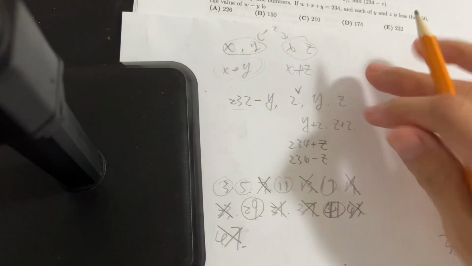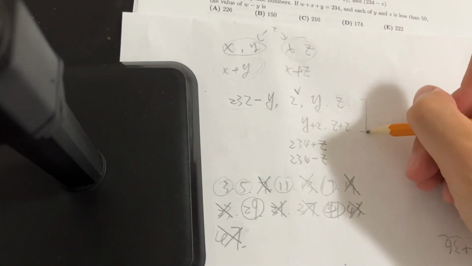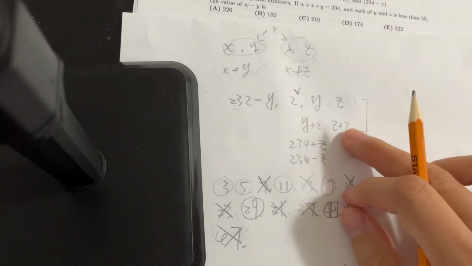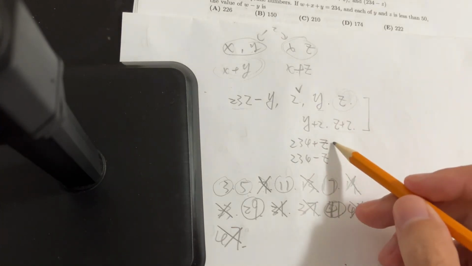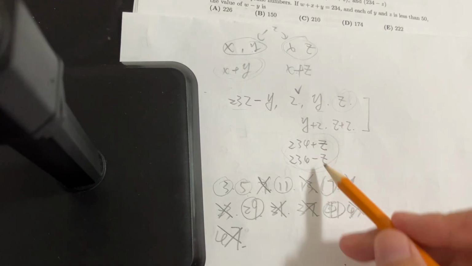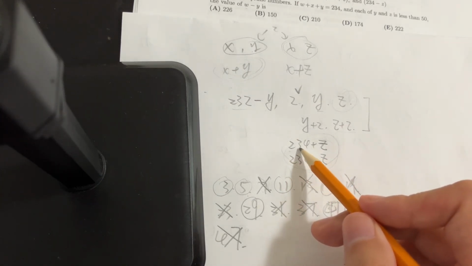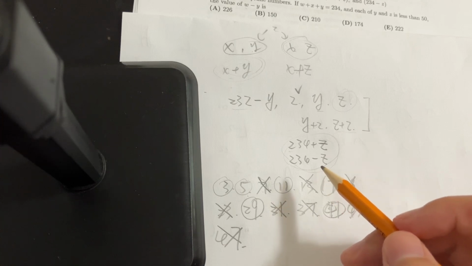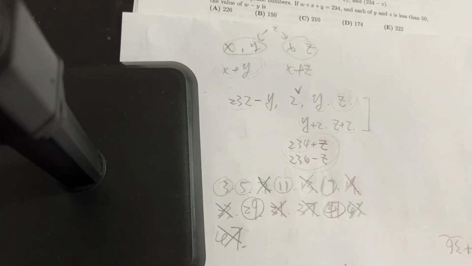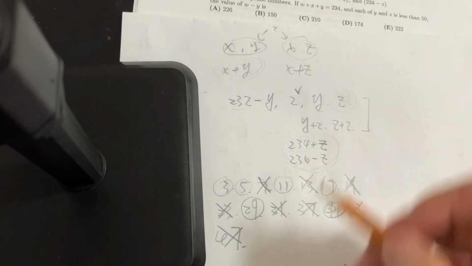So this part has been used already, so we don't have to worry about this anymore. And this is not useful any longer. Let's move on to this part. 234 is just 1 below a multiple of 5. That is to say, it is congruent to -1 mod 5. In that case, we've got a plus z and a minus z.